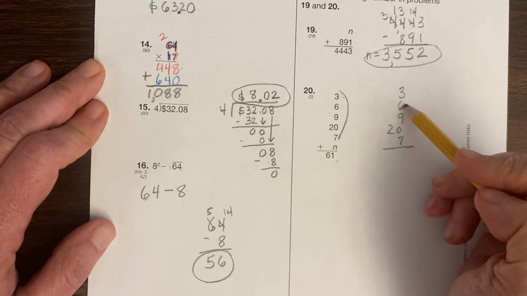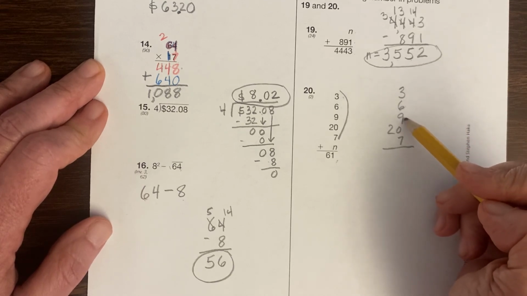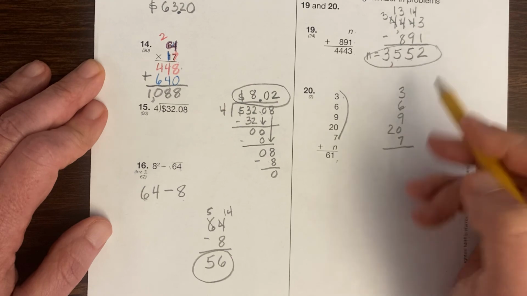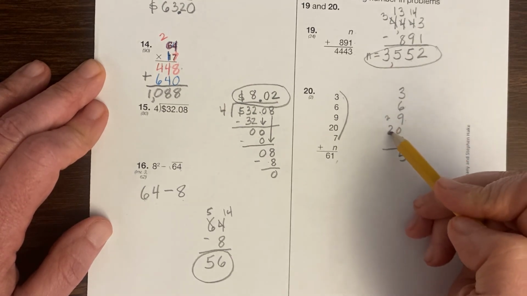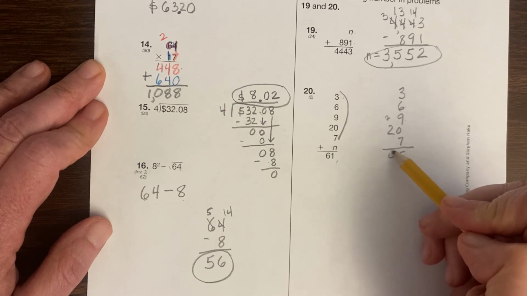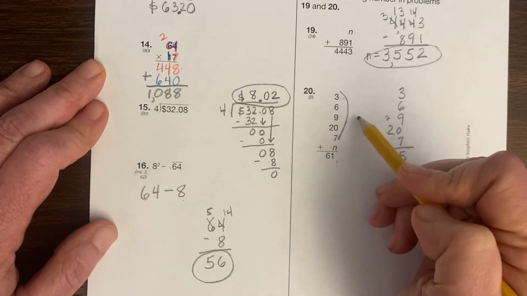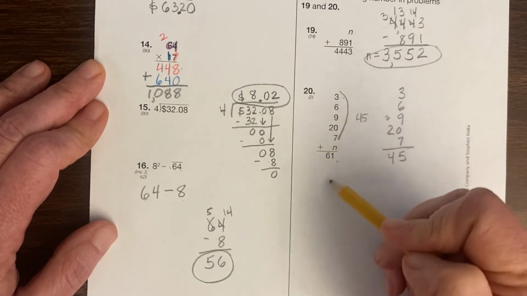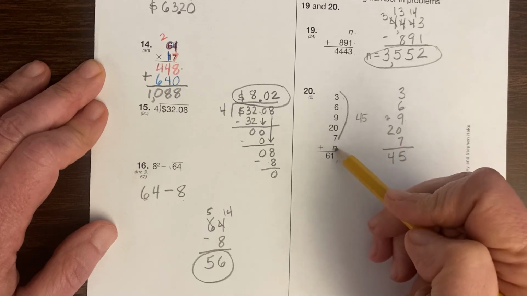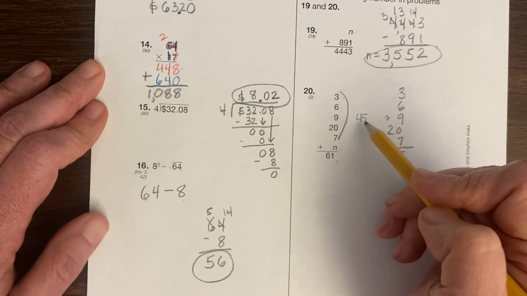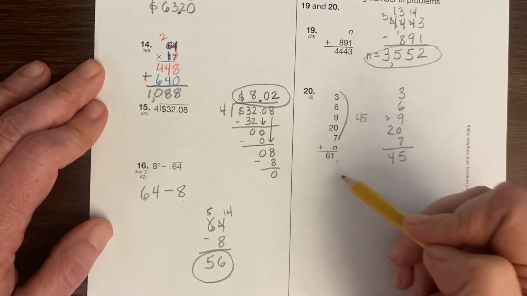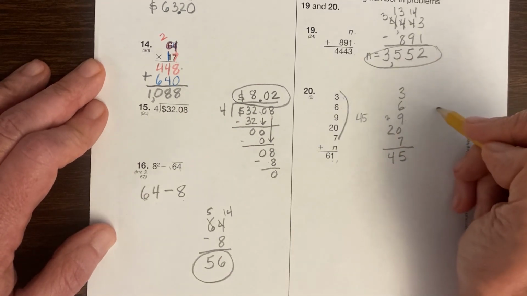So 3 plus 6 is 9, plus 9 is 18, plus 7 is 25, carry the 2, and 2 plus 2 is 4. Okay, so all of these numbers equal 45. So 45 plus what number equals 61?